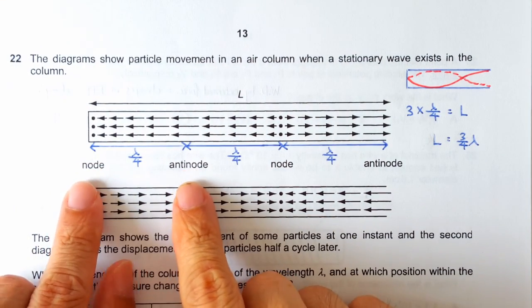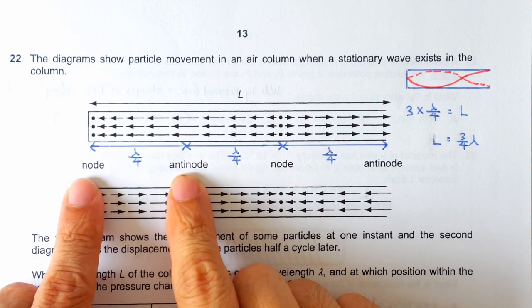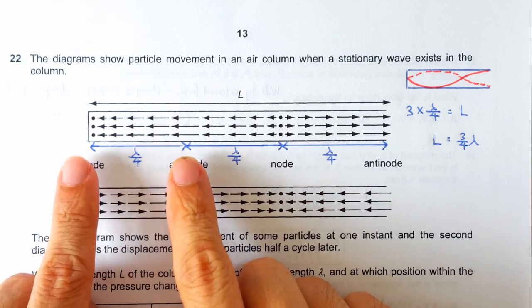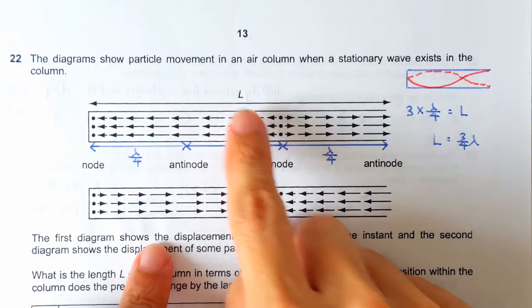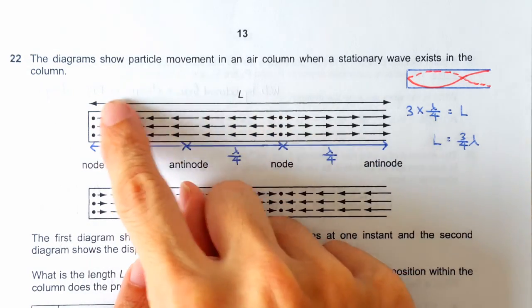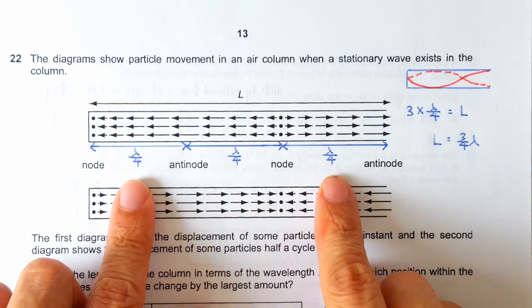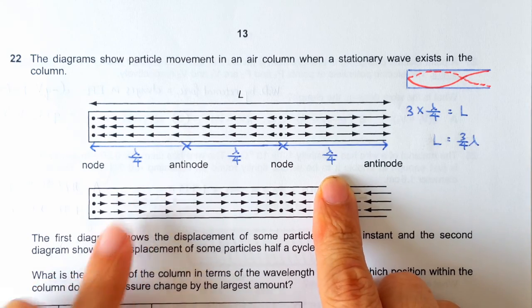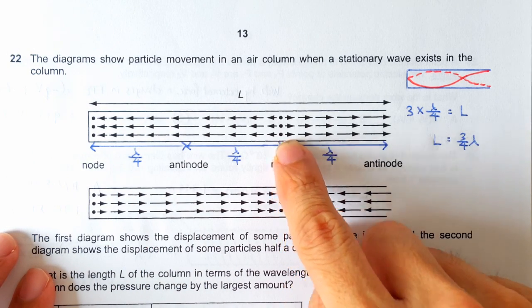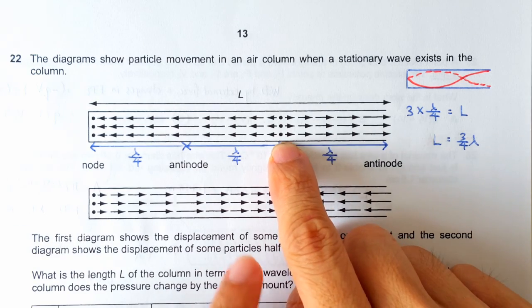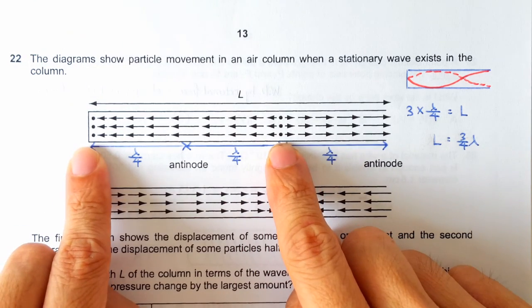The distance between a node and an antinode is a quarter wavelength. So we have 1, 2, 3 quarter wavelengths here. So the length of this air column is 3/4 wavelengths. That's easy, right?